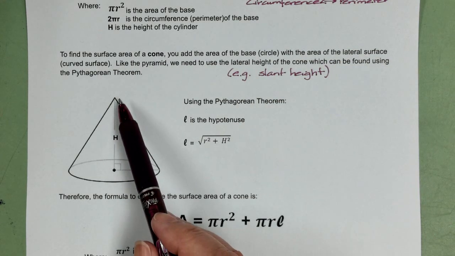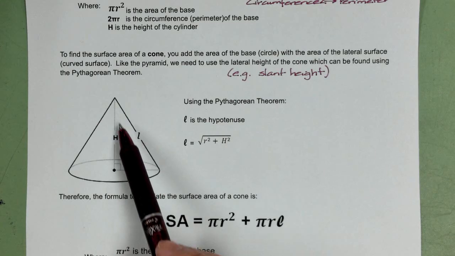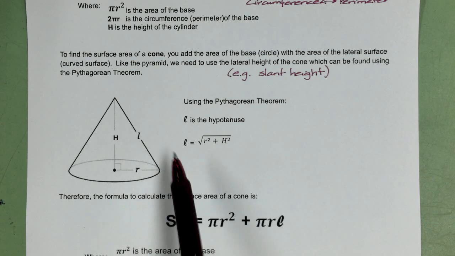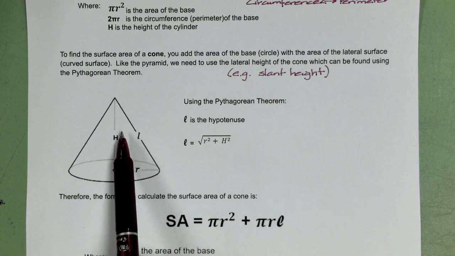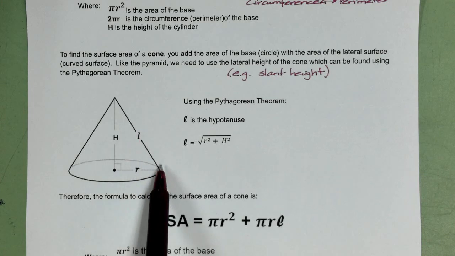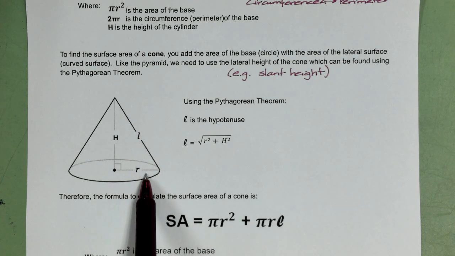H is the distance from the apex of the cone drawn perpendicular to the base of the cone. That is your capital H. We have our radius, and notice we have a right triangle, so we can find our lateral height or our slant height by using the Pythagorean theorem.